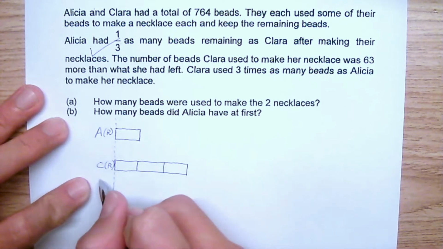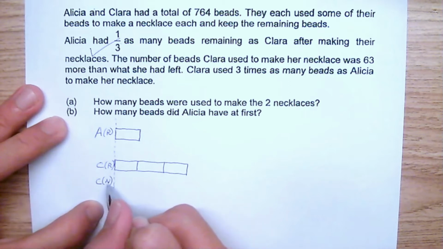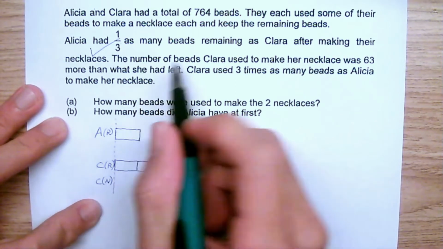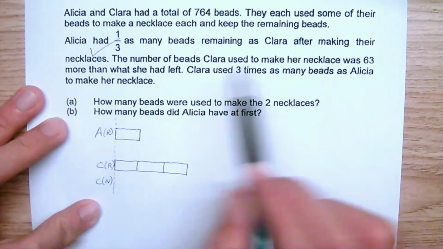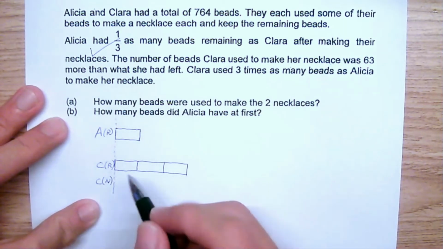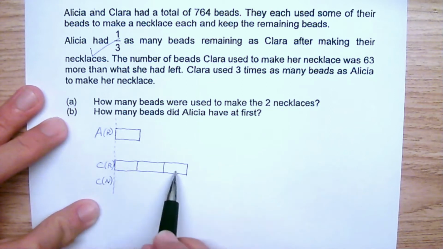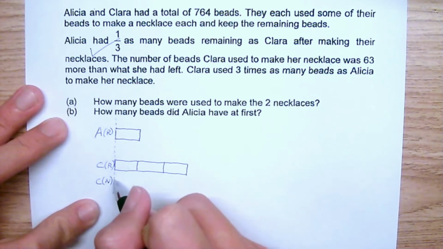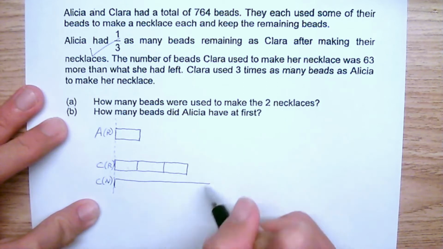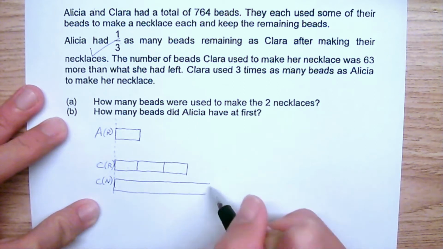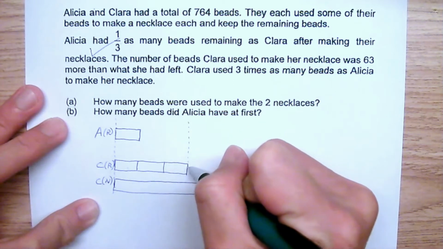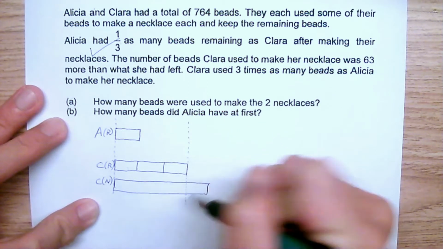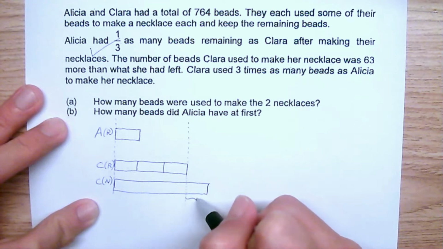Okay, so I'm going to put Clara N, which is the number of bits she used for the necklace. The passage states that the number of bits that Clara used to make her necklace was 63 more than what she had left. So I have to draw another bar which is longer than this bar. Okay, so let's just go ahead and get it done. So drawing this. And then this one is the comparison line, right? So always draw a comparison line. It's really good for you all. So this is 63.